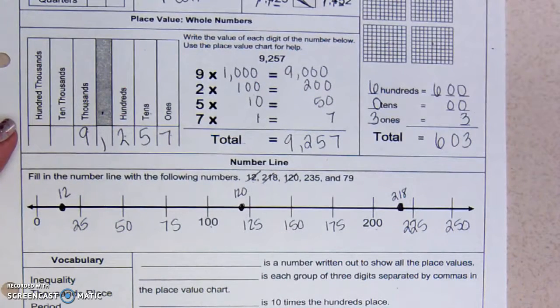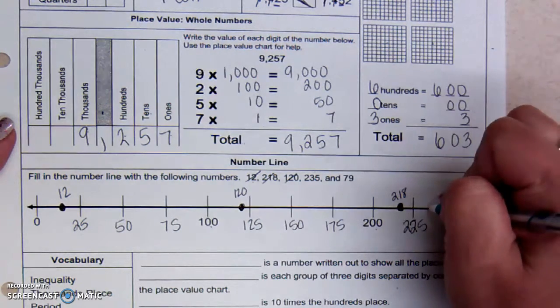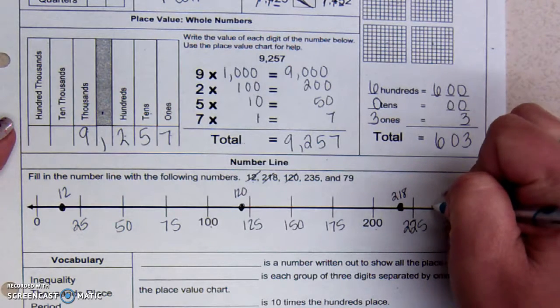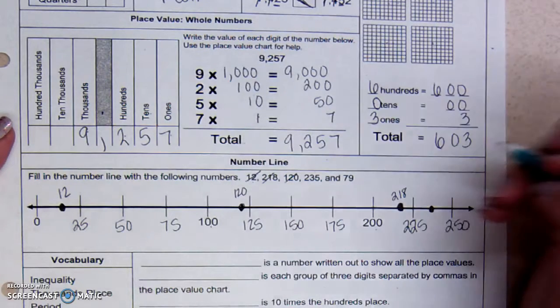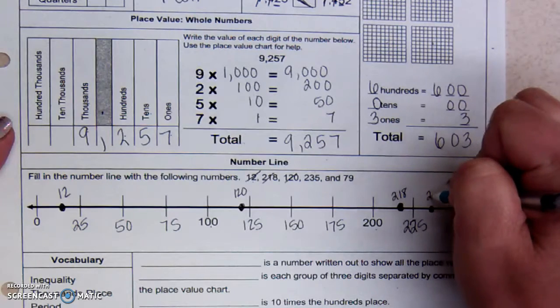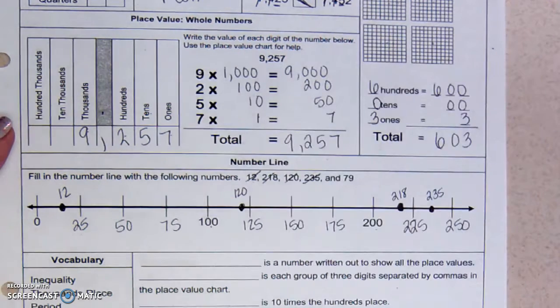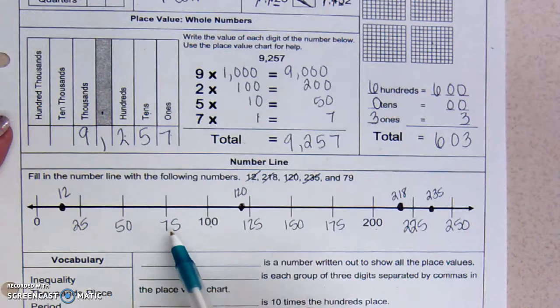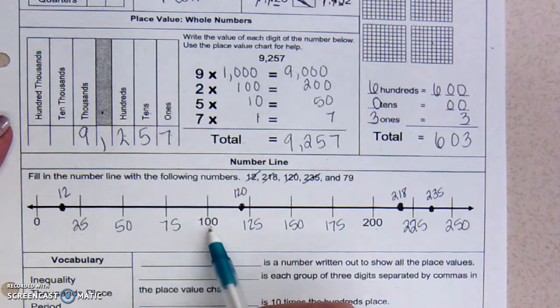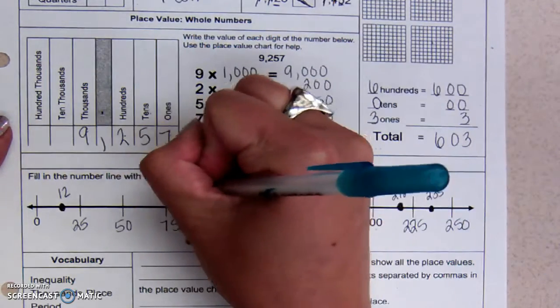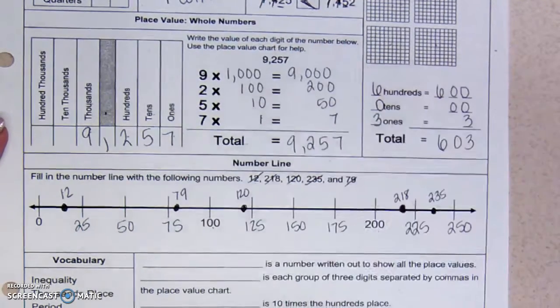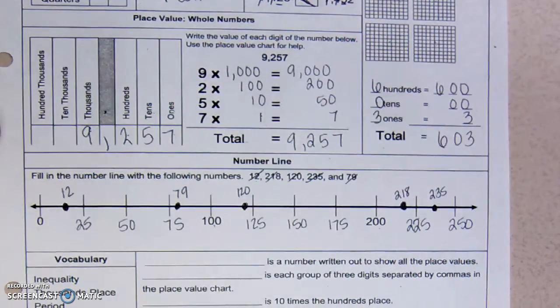Our next number is 235. We know that 235 is in between 225 and 250, but it's kind of in the middle, but closer to 225 than it is 250. And then our last number is 79. We know that 79 is in between 75 and 100, but closer to 75. And that's our numbers for the number line.